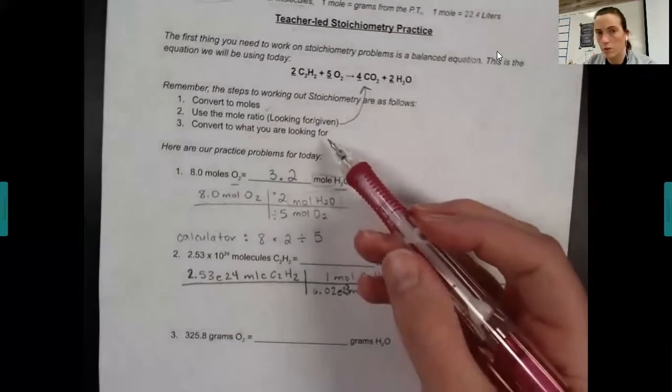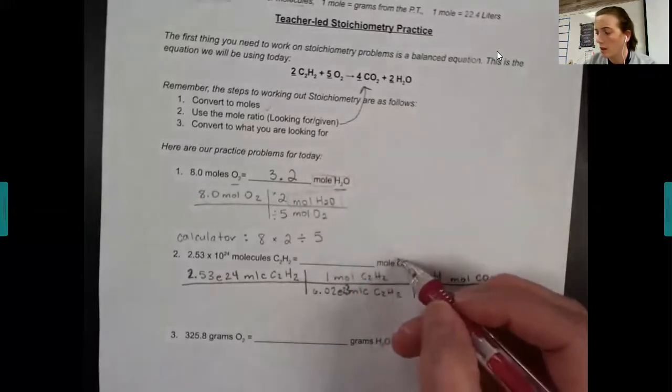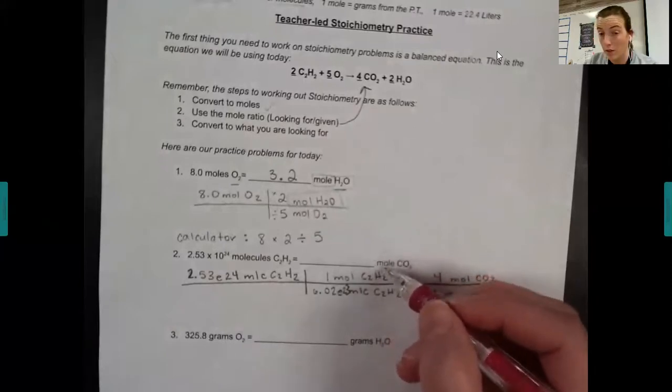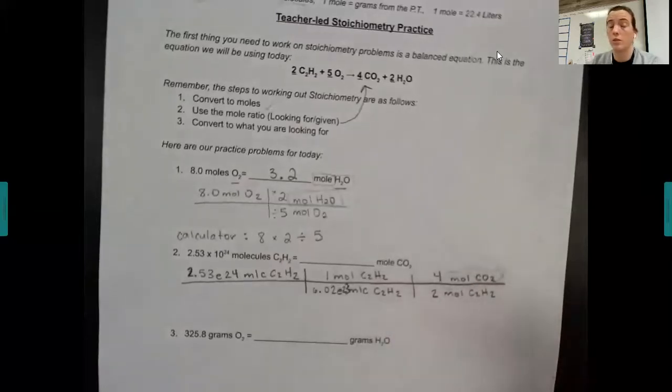When I look back at my rules, step 3 is to convert to what you're looking for. This question is asking us to find the moles of CO2. And what is this last unit here? It's moles of CO2 also. So I don't have to do a step 3, okay? Anytime we're working on stoichiometry problems and it's asking you to find moles, you can stop after step number 2. Okay, but if you're doing stoichiometry, you're going to do step number 2 every time, no matter what. Rule 1 and rule 3 just depend on what the question's asking.